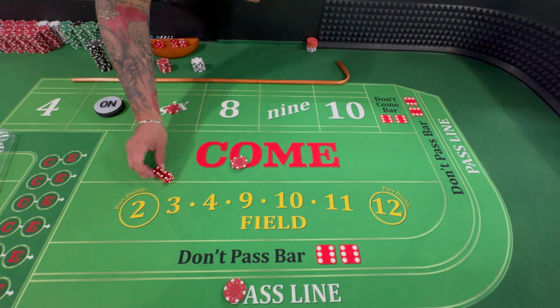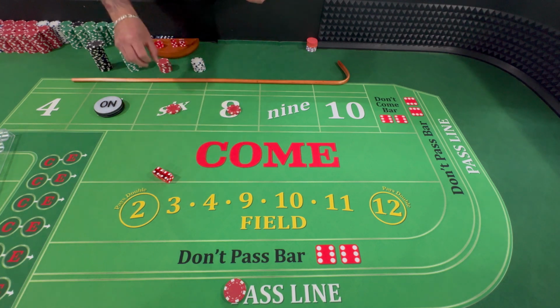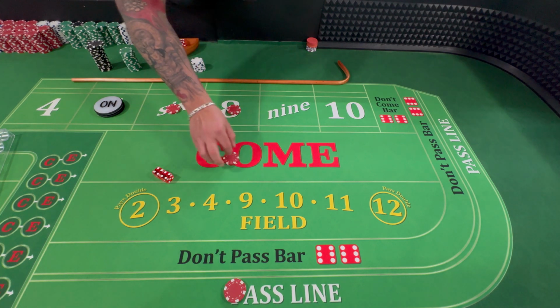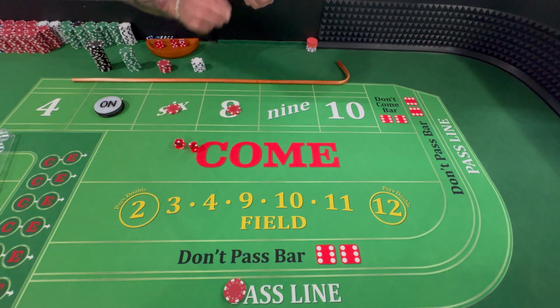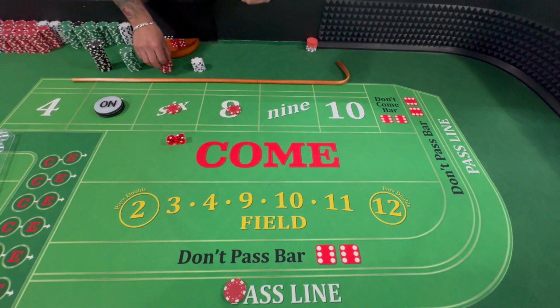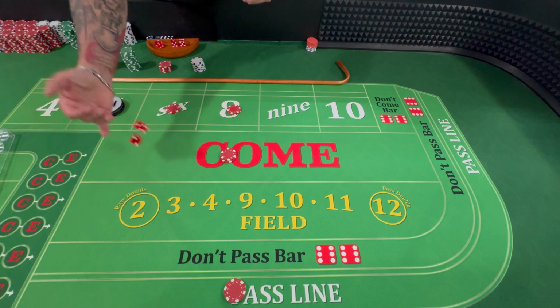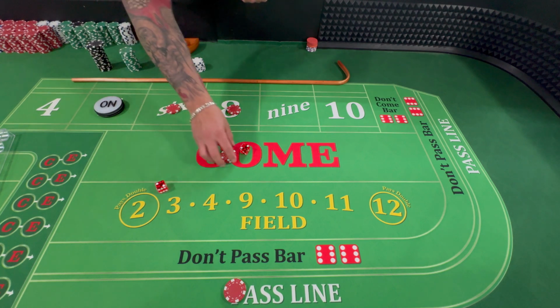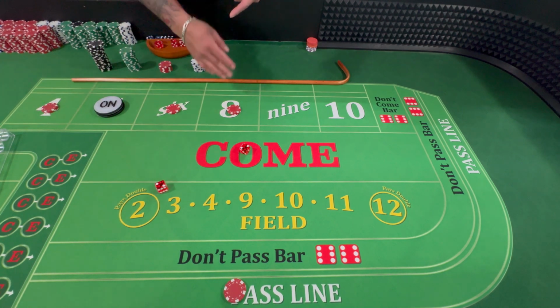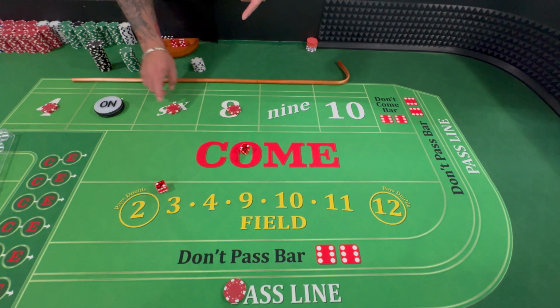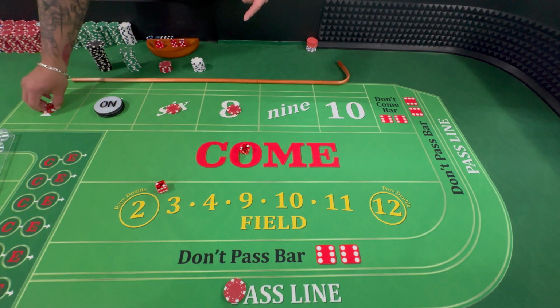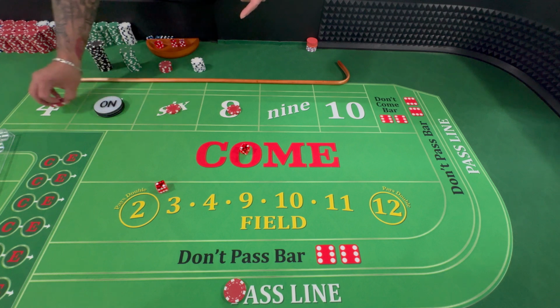So let's talk about you putting it down again. You roll an 8. This will travel to the 8. And you won't win any money until you roll that number again. A 3 would lose. Let's say you've got another one coming. A 4, this will travel to the 4. So hopefully you get the idea on how come bets work. They go up to the number, and therefore you only get paid when you roll it again.